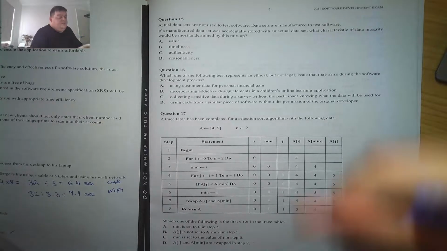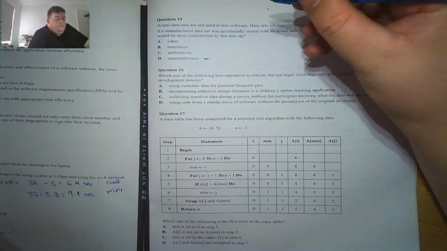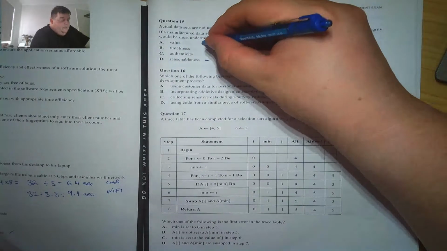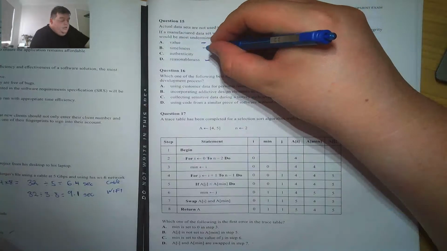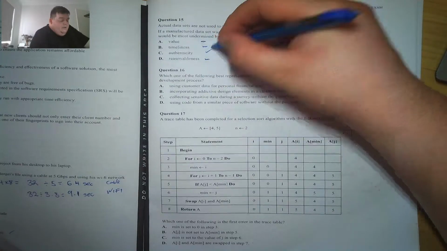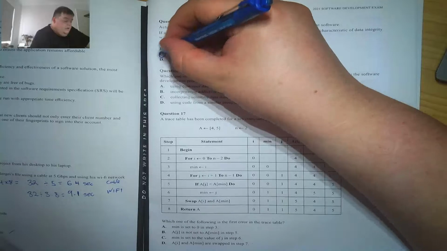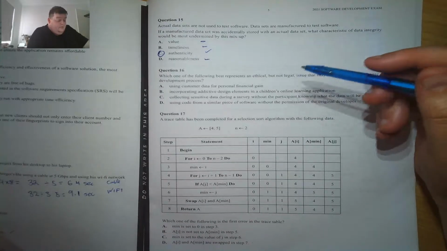Well, if it's test software, reasonableness, it would be considered reasonable, otherwise it wouldn't be very good test data. Value, I don't think is one. Timeliness has to do with speed, so I'm going to go authenticity and hope that's right. I'm like 99% confident that that's correct.